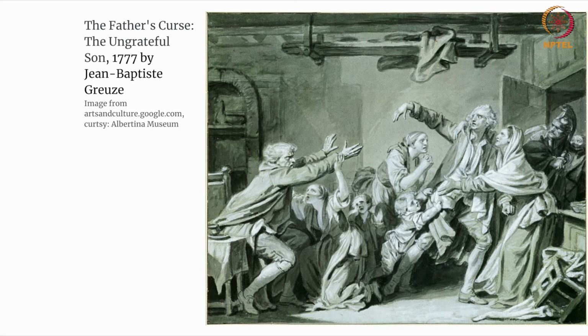Now look at this example. This is a painting titled The Father's Curse and the Ungrateful Son. This painting is an interesting example to see a different kind of implied lines we can generate through design elements.